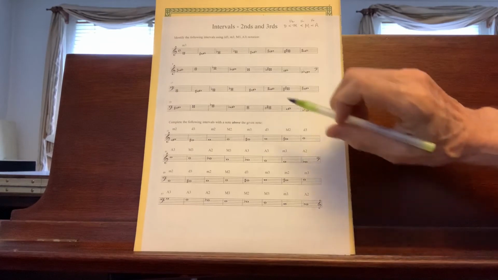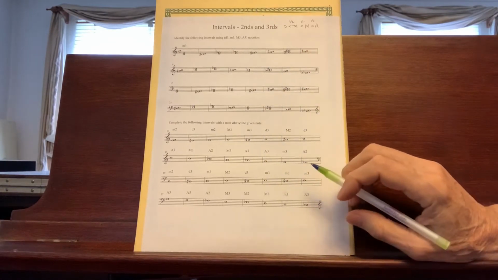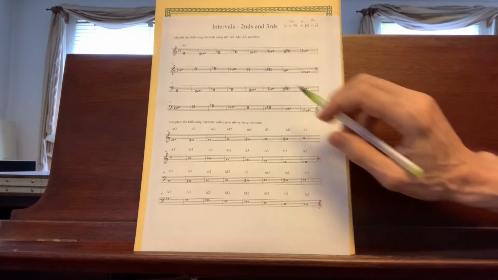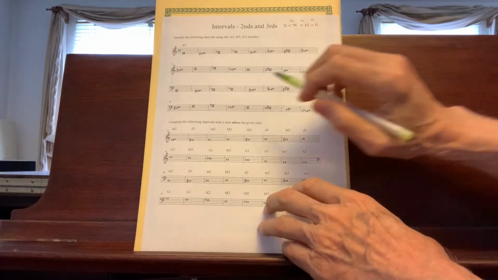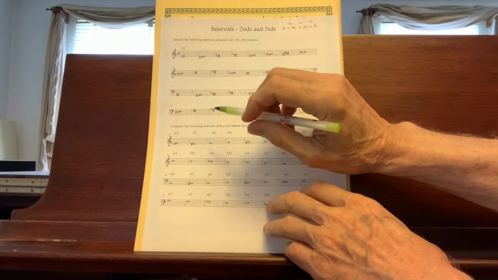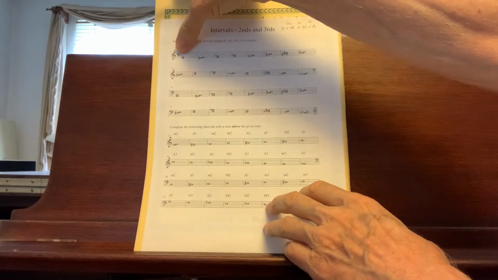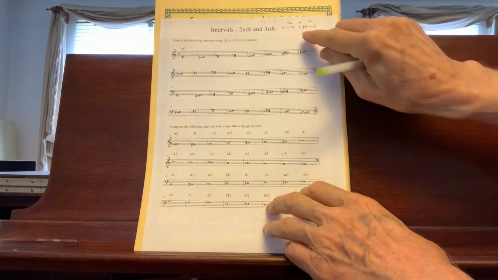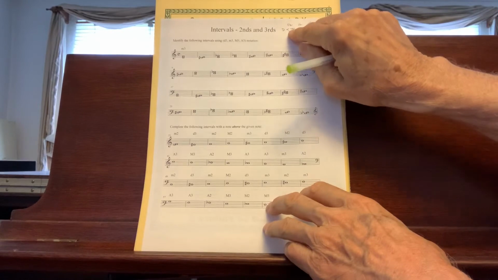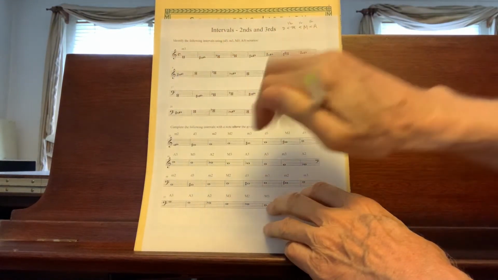Everybody, this is page 1 of the 6 interval sheets that I asked you to download in the last lesson. So we have a lot to cover here, so let's get going. Up here, you're given an interval and then asked to identify it. So given D to F, I know that D to F sharp is major. Therefore, D to F, which is a half step smaller, is minor. Therefore, we have a minor third.